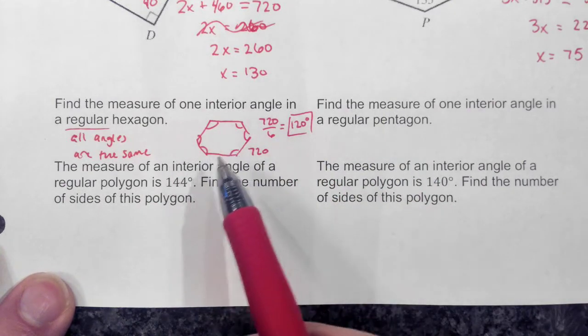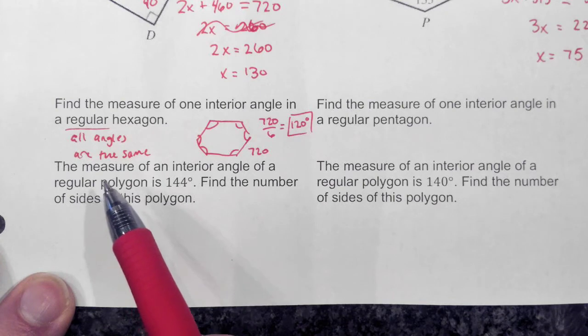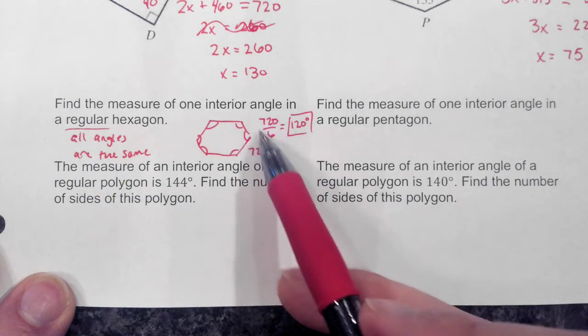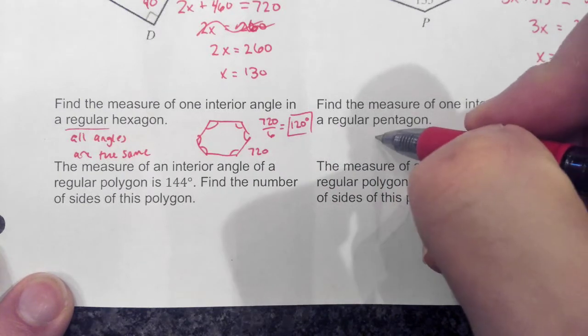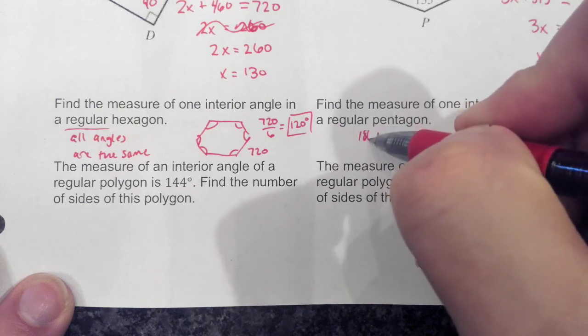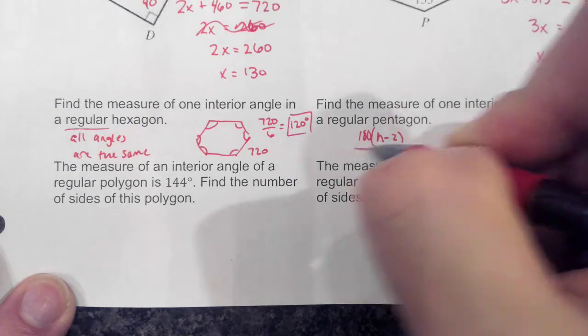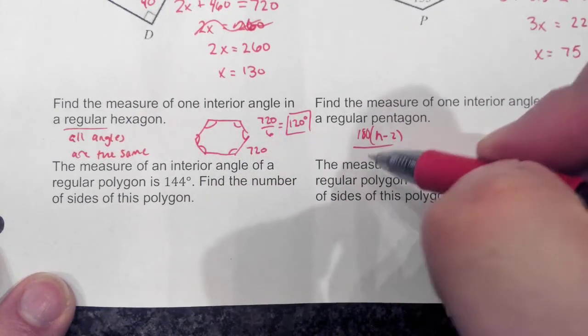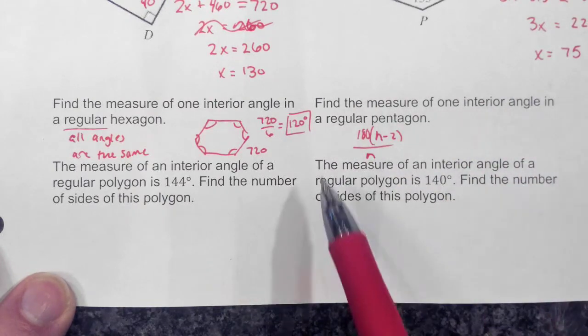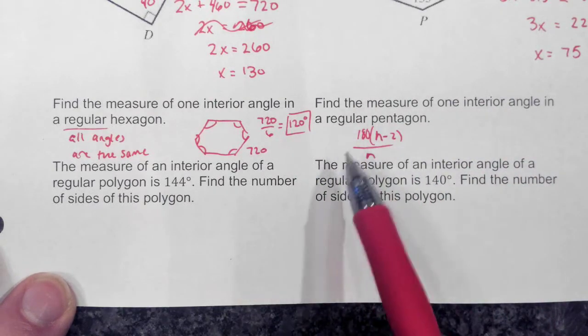Sorry, that one's a little mushed. So think about that. What formula did we do? Well, we did 180 times n minus 2 divided by, what did we divide by? We divided by 6. What is 6? The number of sides. So it's divided by n. So that's another formula you can remember if you want.